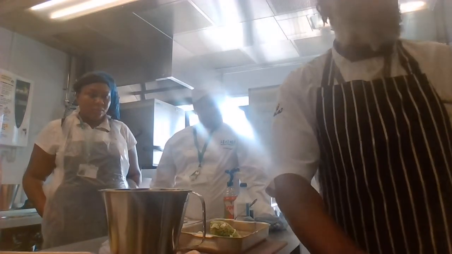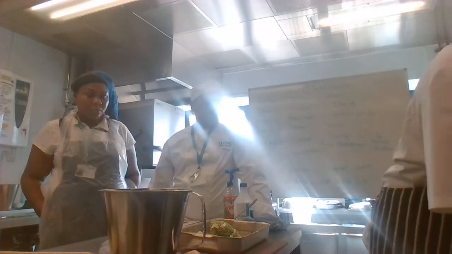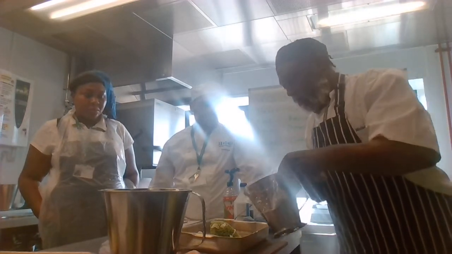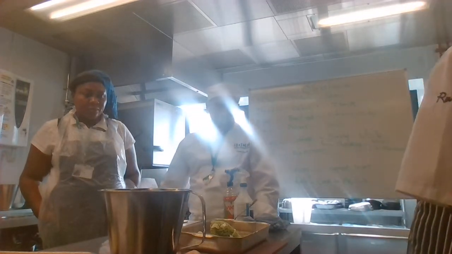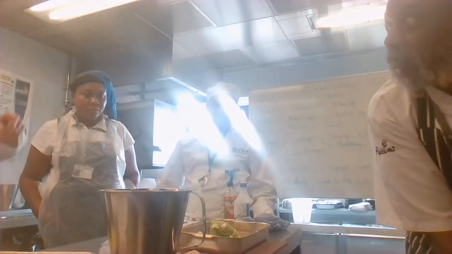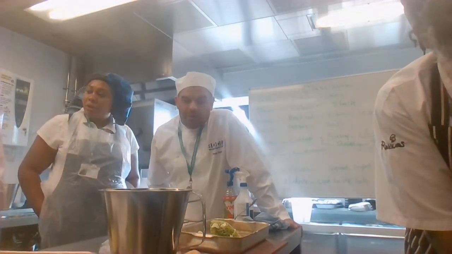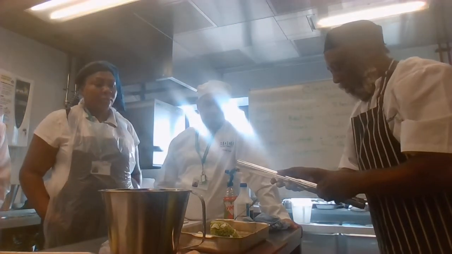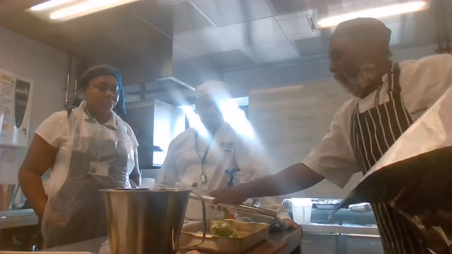Into the oven. Right, maybe a little bit of oil in there. Oil or butter, it doesn't matter. Water. This is just a basic stock. Pass the foil, please. He said oil or butter, it won't matter. And then cover it with foil.